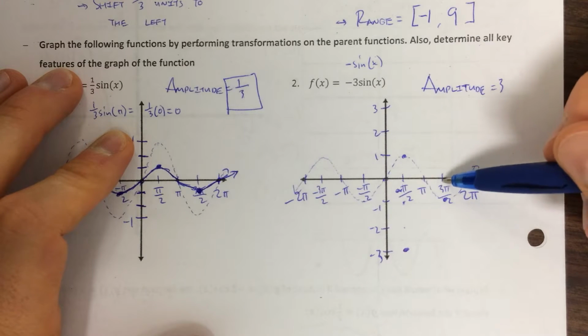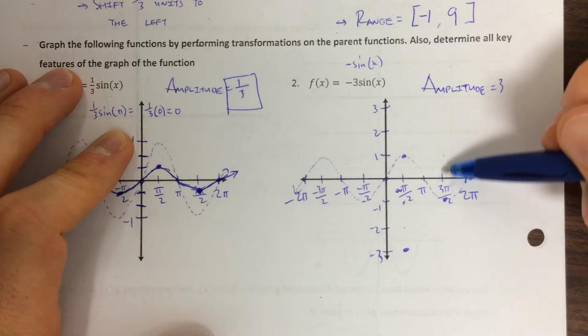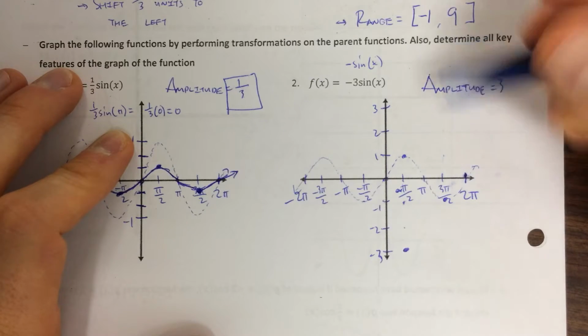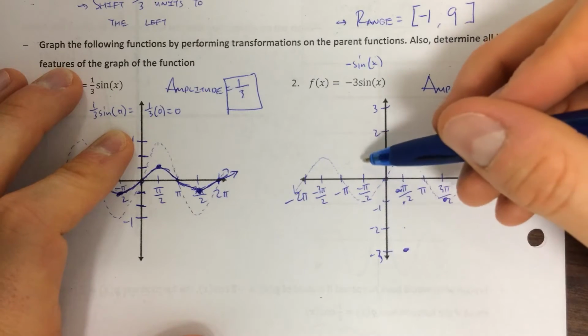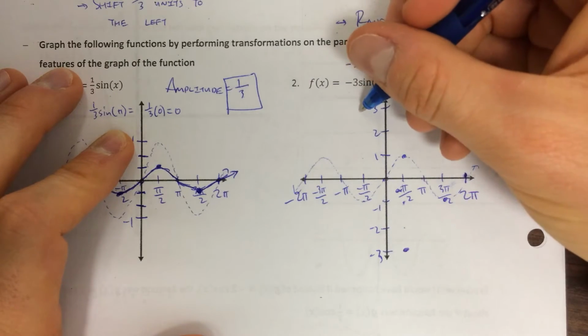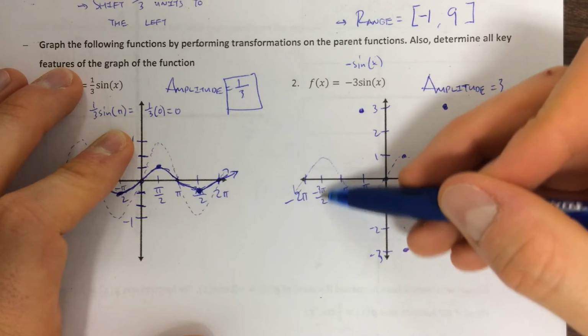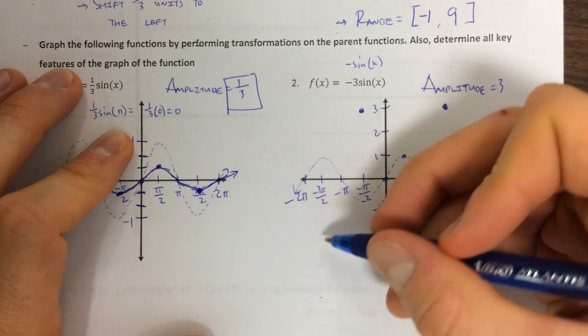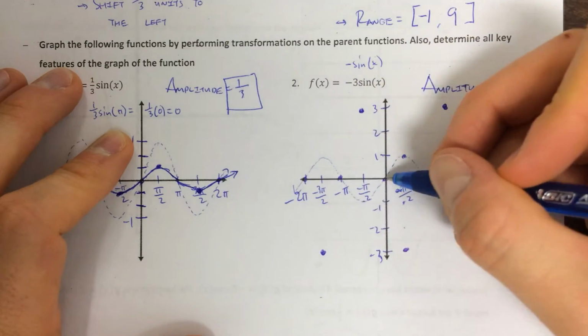Similar concept here. We still need to reflect, so this value would be here at 1, but our amplitude is still 1. Amplitude 2, amplitude of 3. Here, amplitude of 1, reflect, amplitude of 1, 2, 3. Our 0 values stay there.